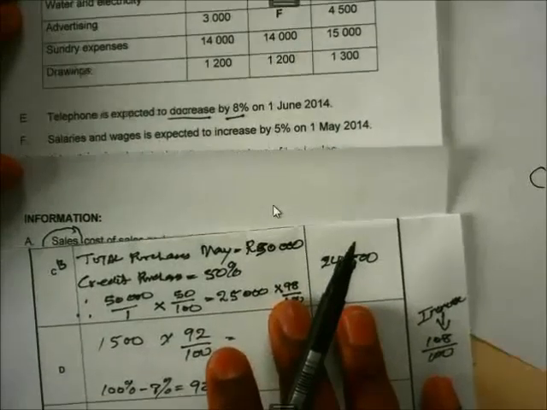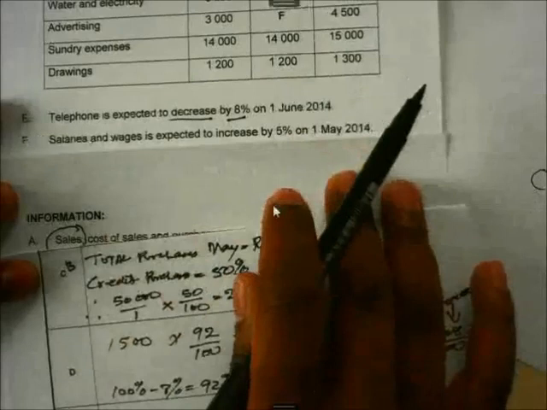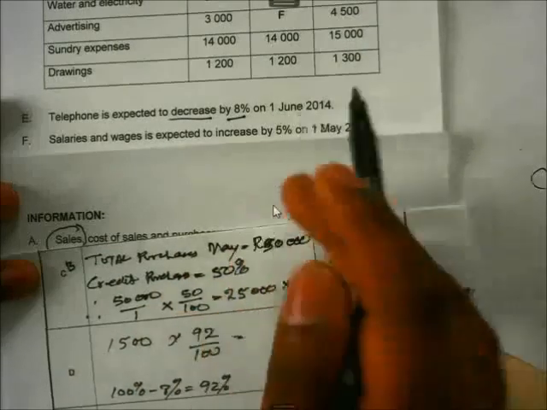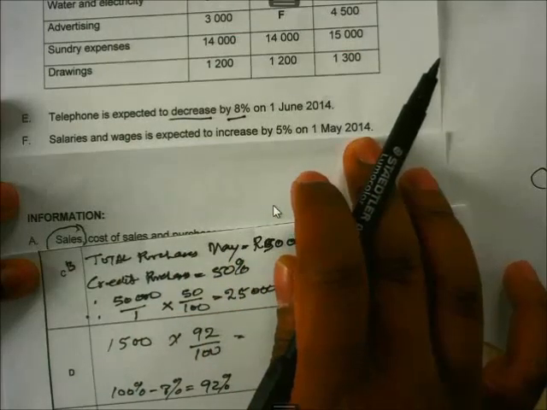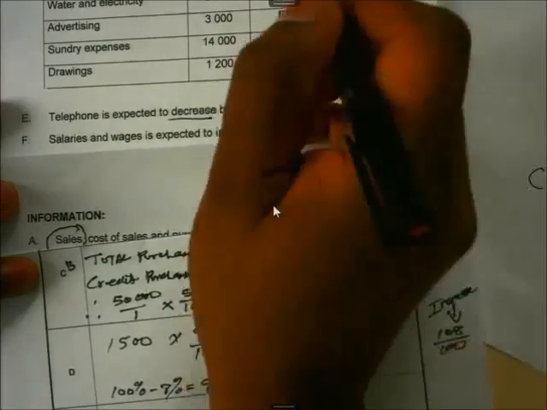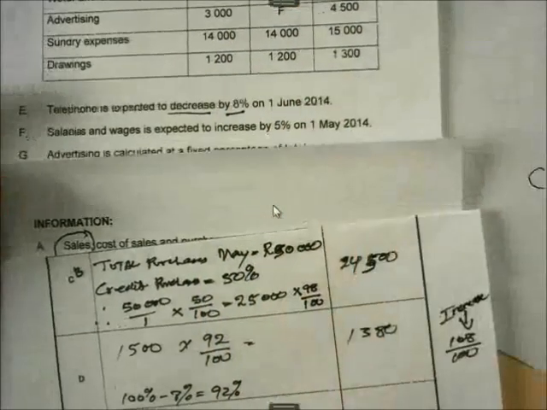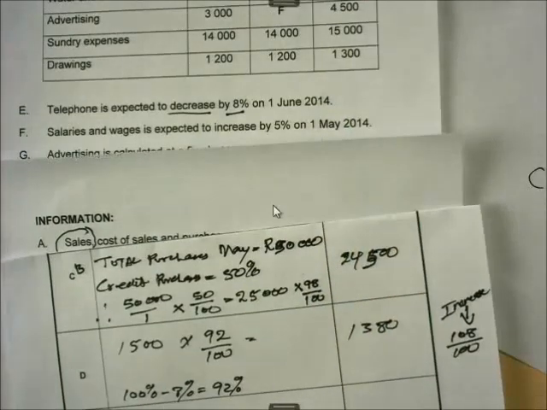Under F here, the instruction says, salaries and wages is expected to increase by 5% on 1 May. Which means that the 5% has already been included there.